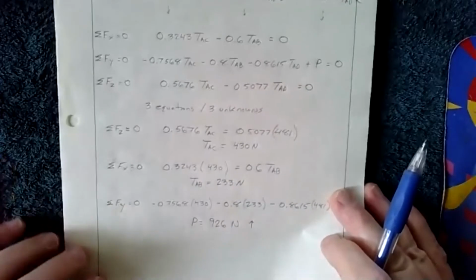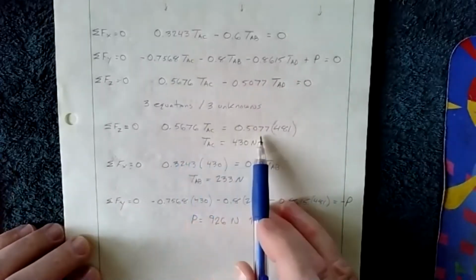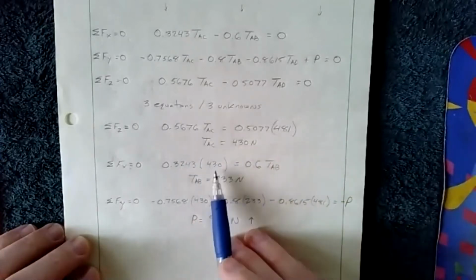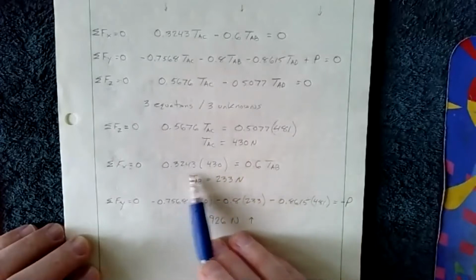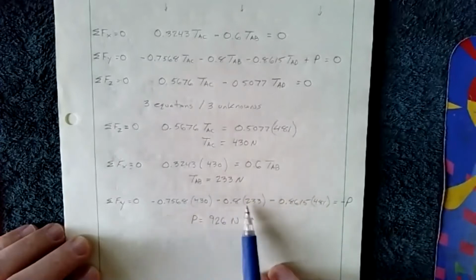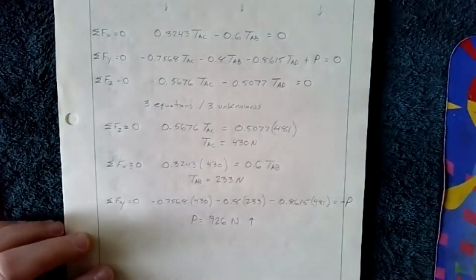So I go ahead, just like I said, and I solve. I have TAC equals that times 41. I get TAC to be 430. I push that into the sum of the forces in the X, and I solve for TAB. I get that, put it into the Y, put all 3, and you get P. And I get 926 newtons going up, okay?